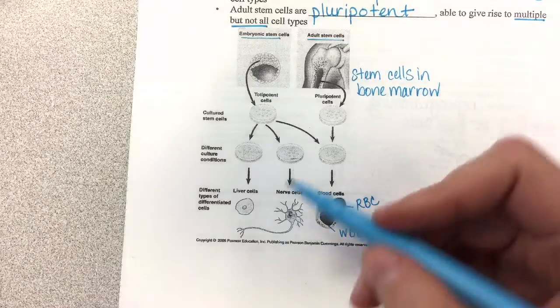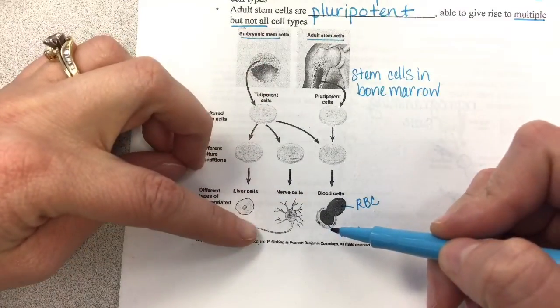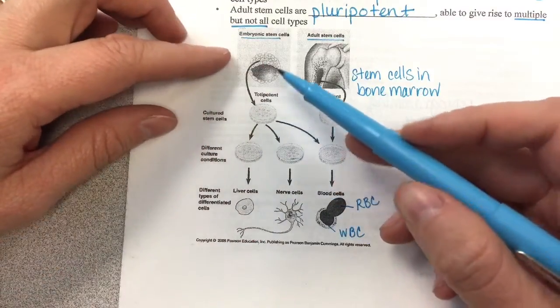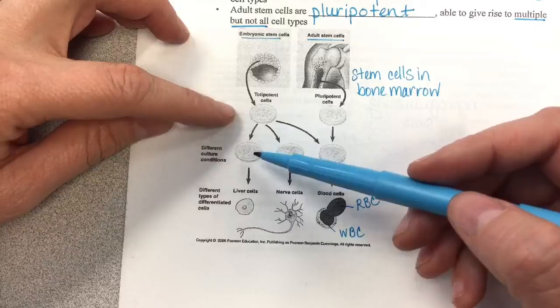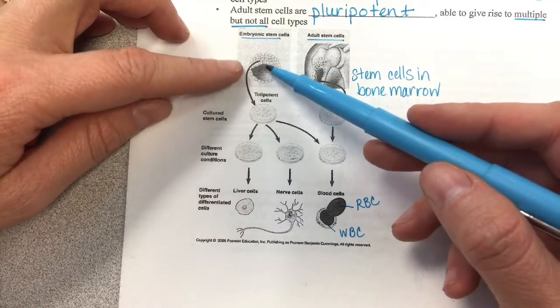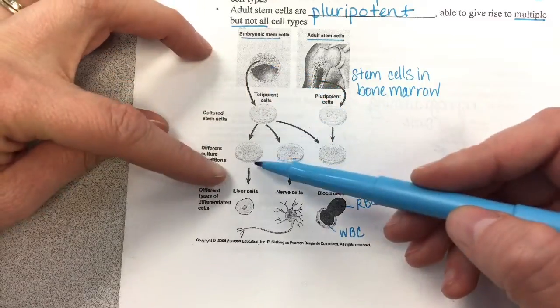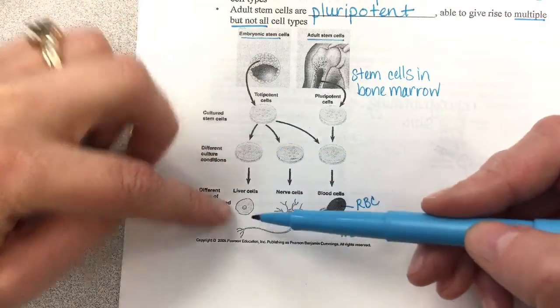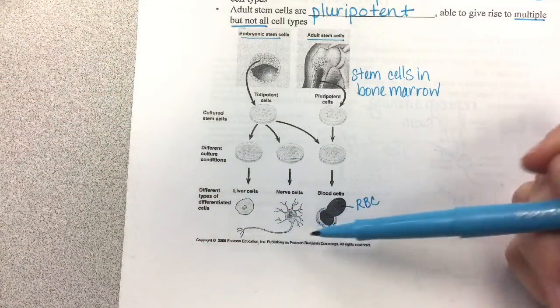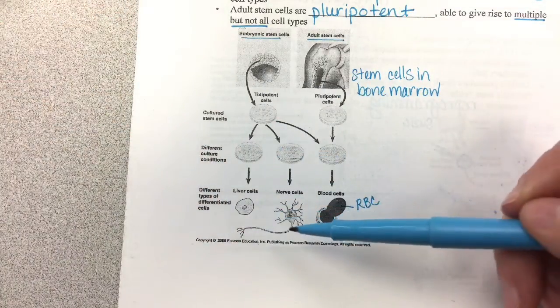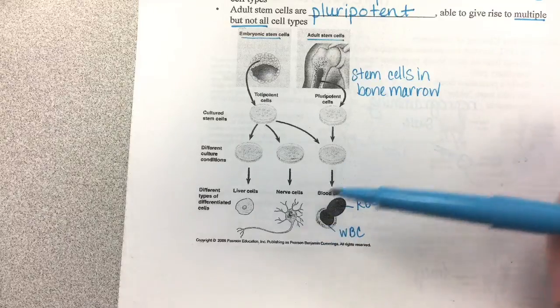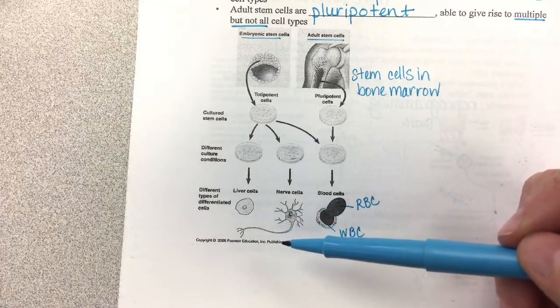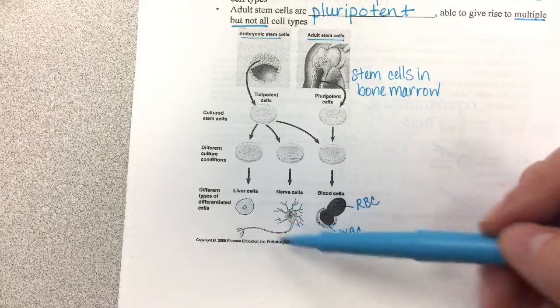And so therefore, that's the difference between them. And so you can see that using stem cells, you can create in the laboratory many other types of cells that can be useful to help other people and do research on.